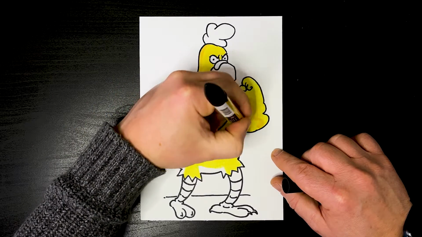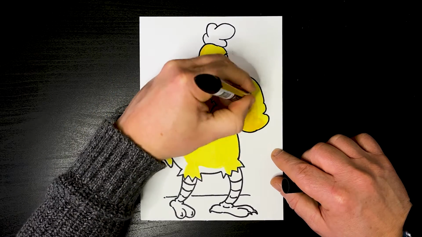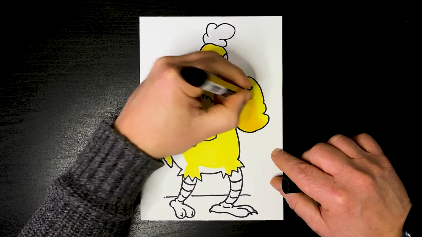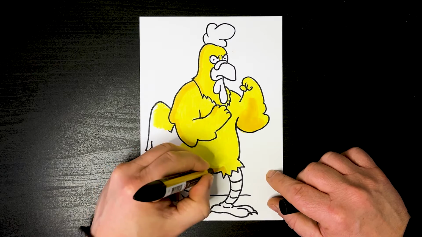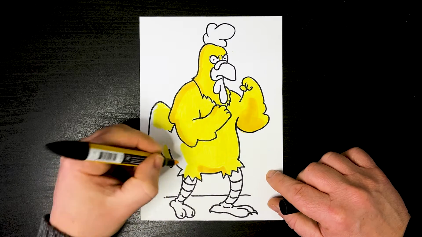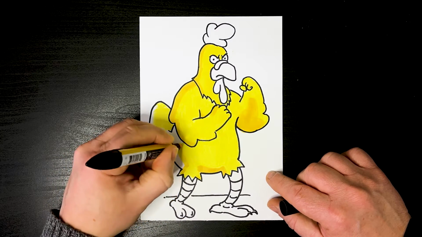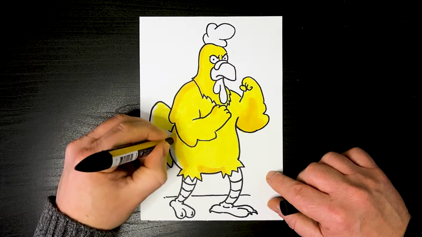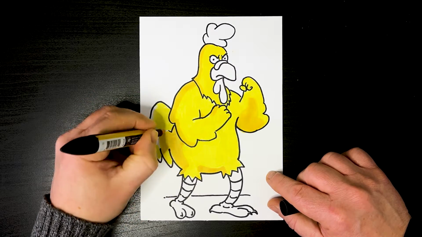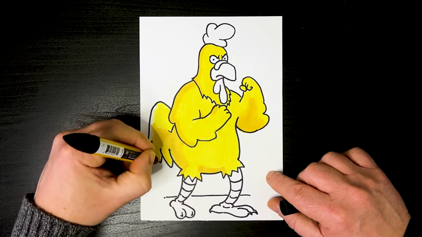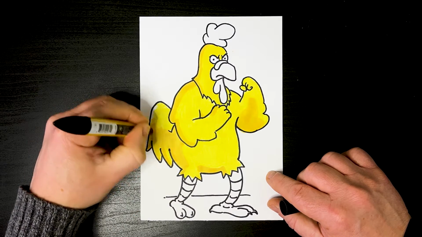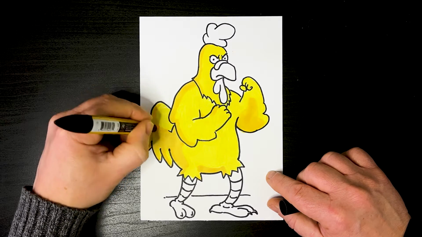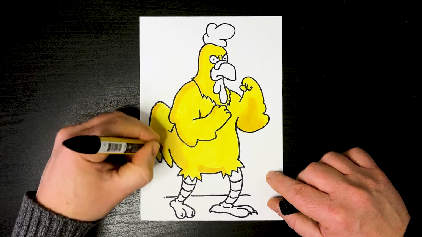Solidly under here actually as well, so let's just pop in a bit under there. And then yeah, just under here. Just curve it around a bit. It kind of gives it that cartoony look and feel.